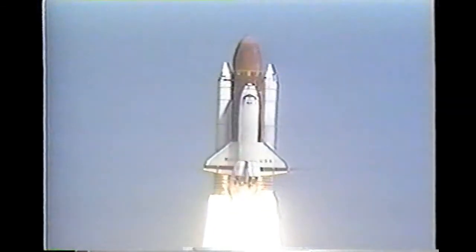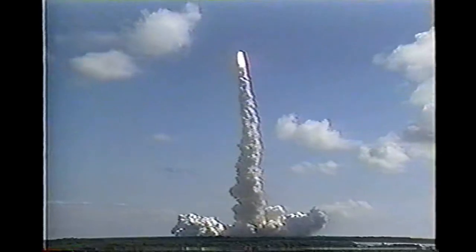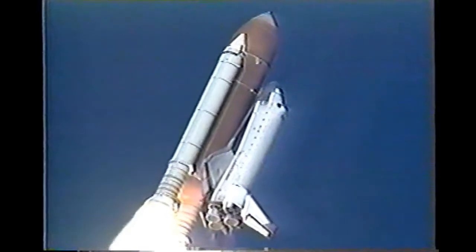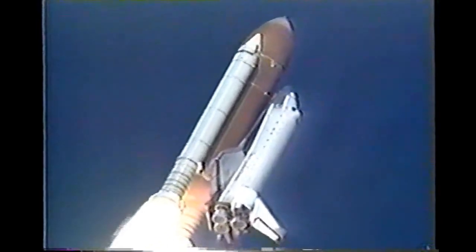Houston's now controlling. 3 good engines at 100%. Altitude 115,000 feet, downrange distance 18 nautical miles. Altitude now 222,000 feet, downrange 48 nautical miles.